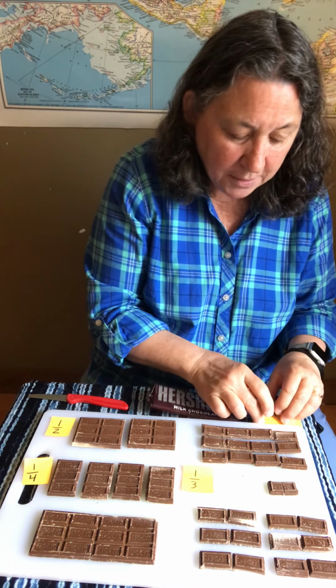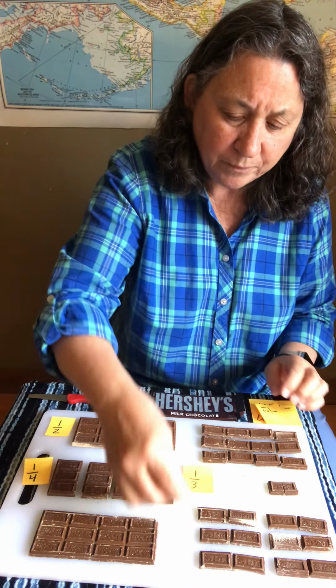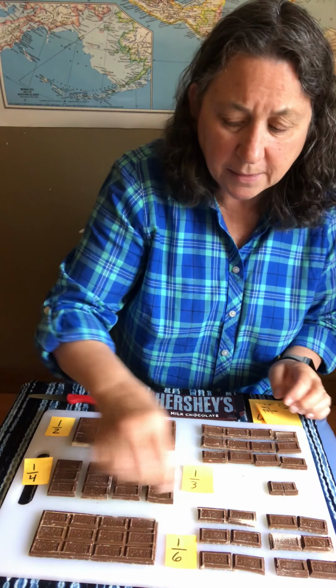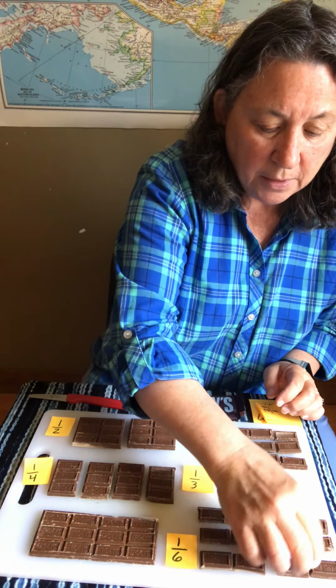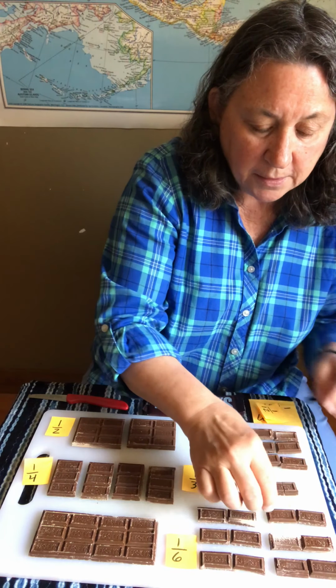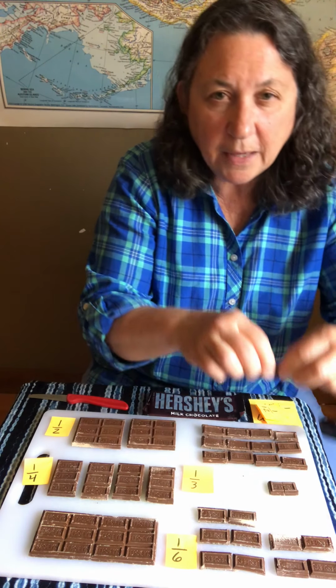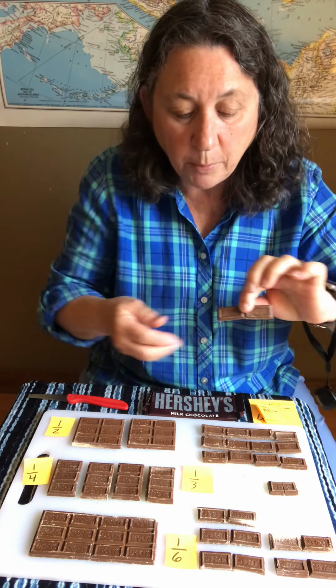So what happened to the kids who picked 1/6? Well, if you picked 1/6, then here's the candy bar broken into 6 equal parts. And this would be 1/6. And I think you're beginning to see that that's a pretty tiny piece of chocolate for a s'more. 1/6 is a really small part of the whole. Look at it. Here's the whole chocolate bar, and this is 1/6. 1, 2, 3, 4, 5, 6.